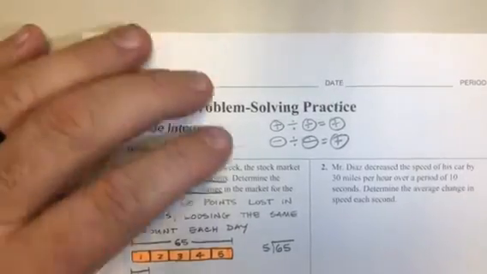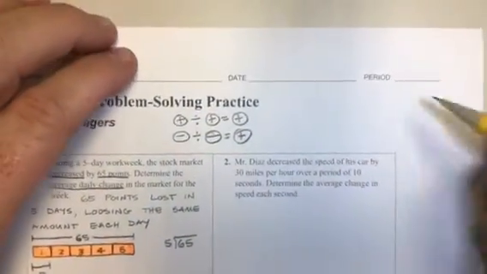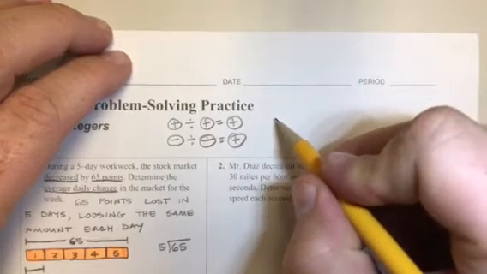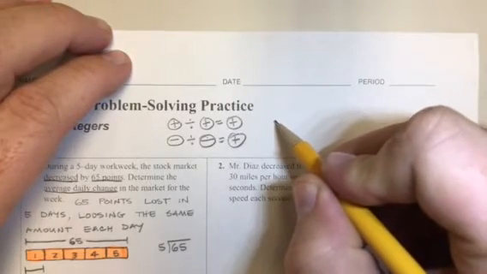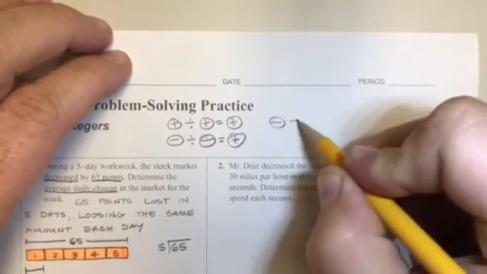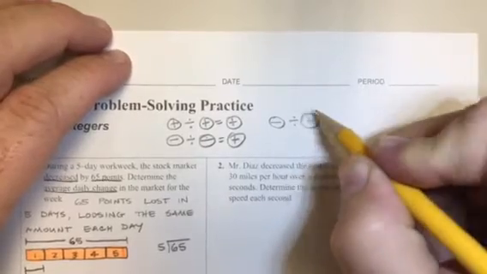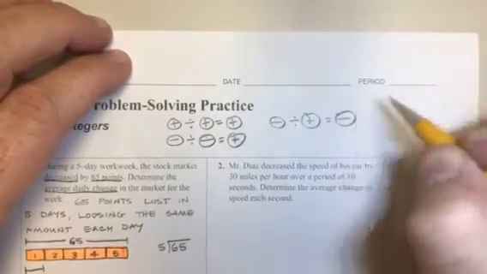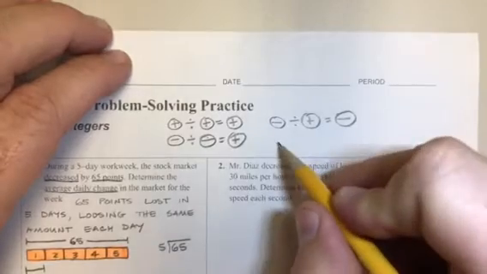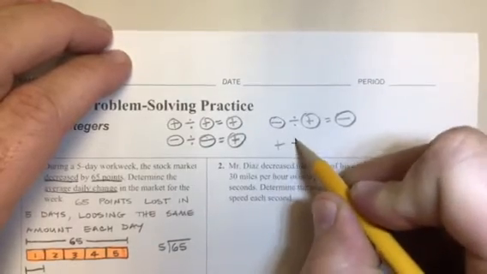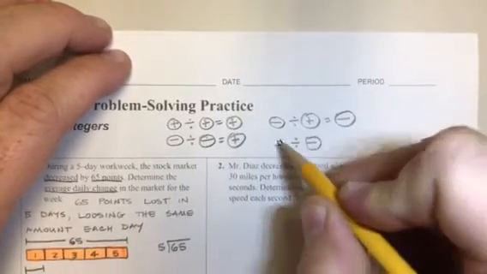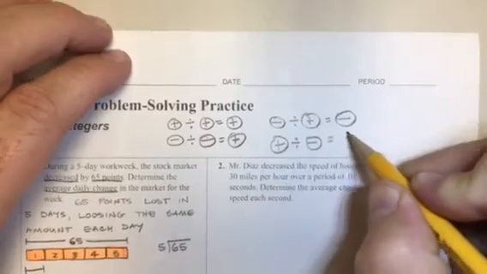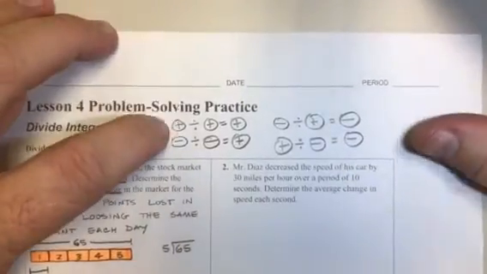These are one of the rules that we learned today. But if one of them, either the dividend or the divisor, is negative, but the other is positive, our answer will be negative. And it doesn't matter if we start with a positive divided by a negative, that will also be a negative answer. So those are the basic rules for dividing integers.